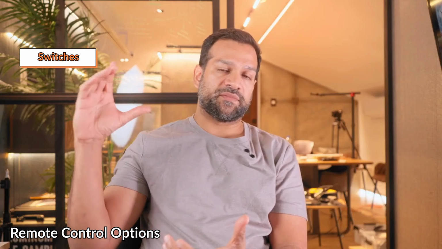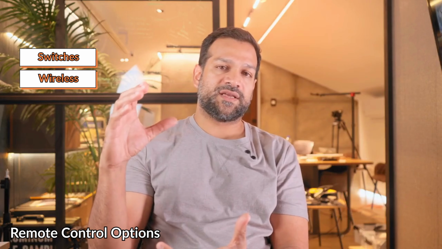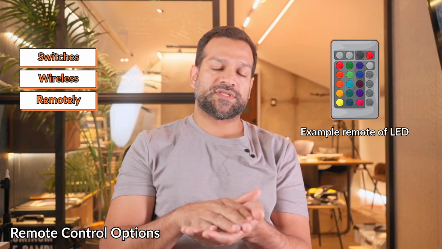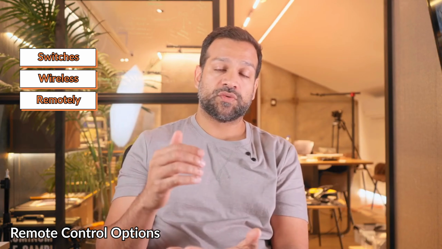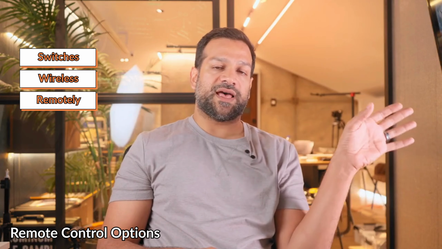So let's start at control. Control could be categorized in remotely, which could be physical switches away from the device, like a wall switch, or it can be done wirelessly, which is a remote control device that controls the LED from a distance. When I say remotely, I mean the device is not at the light source.